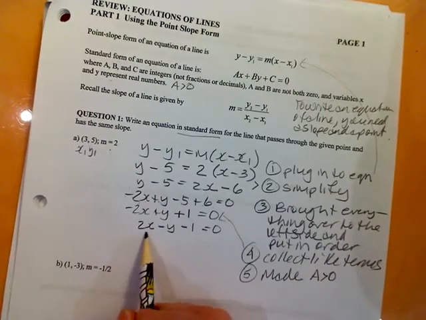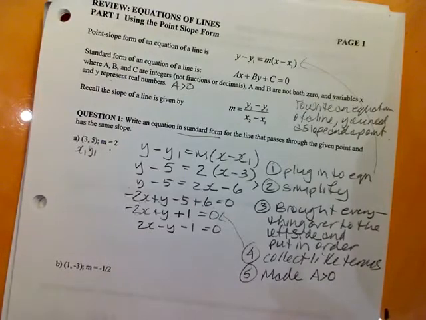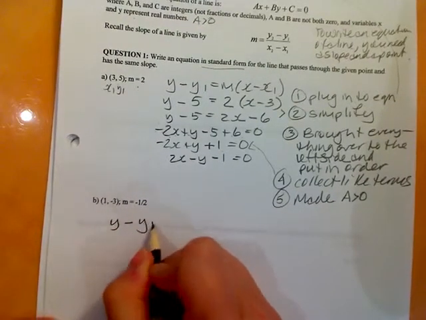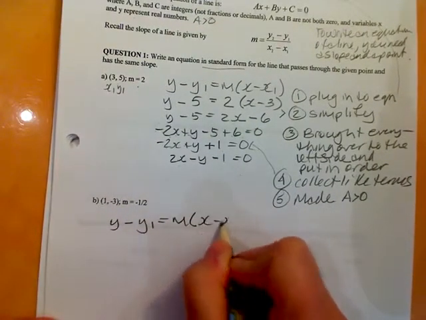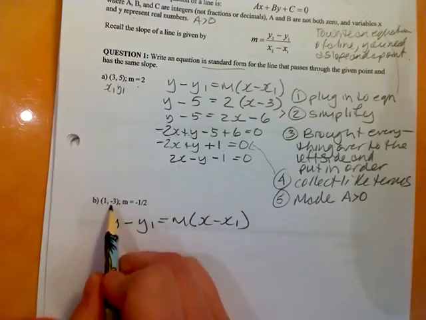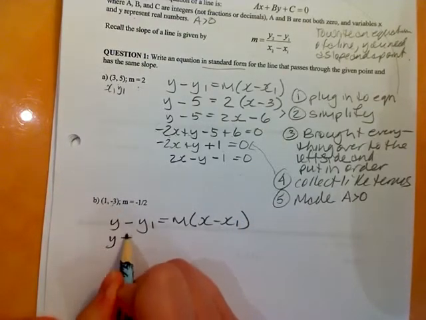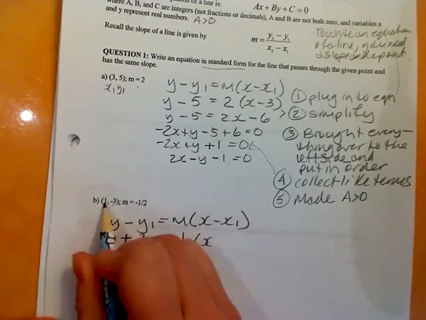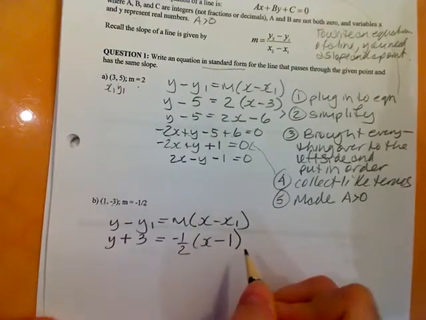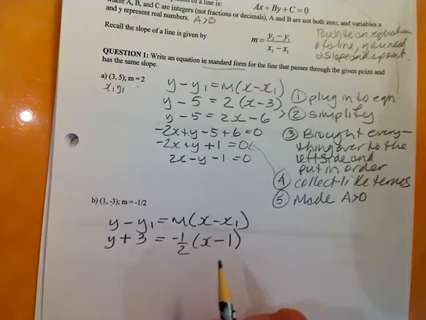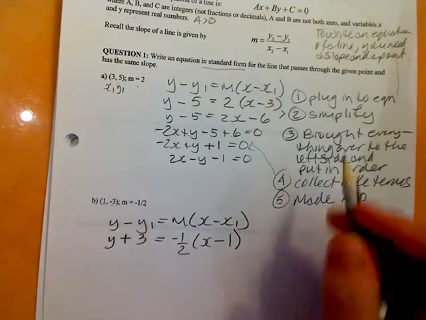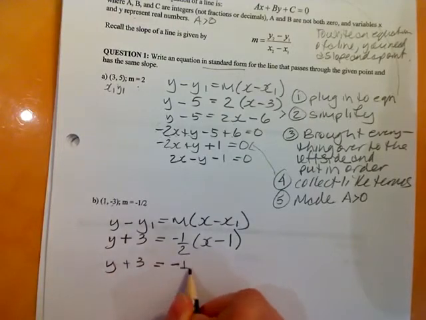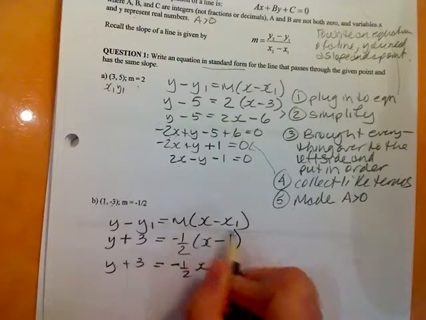Now sometimes it ends up being greater than 0 and you don't have to do that step, but you have to check it. Okay? So let's do this again. We've got y minus y1 equals m(x minus x1). And now we're going to plug in: y1 is negative 3, so minus 3. Slope is negative 1/2. And x1 is positive 1. So first thing we're going to do is simplify. We multiply with the brackets.